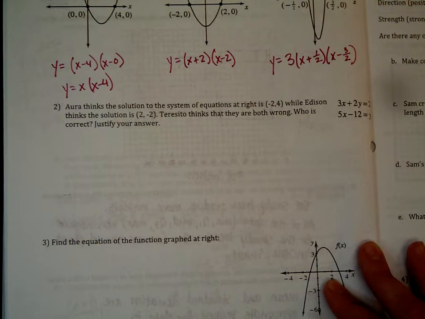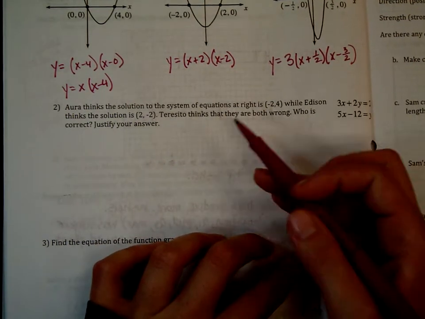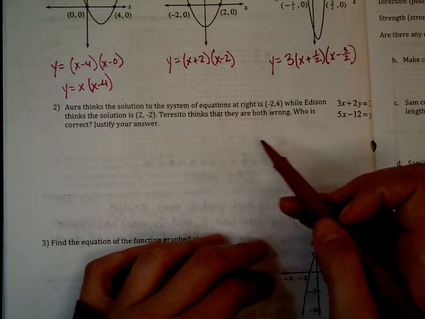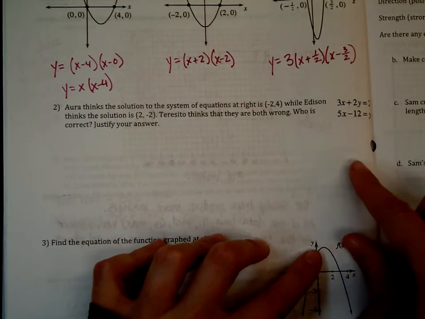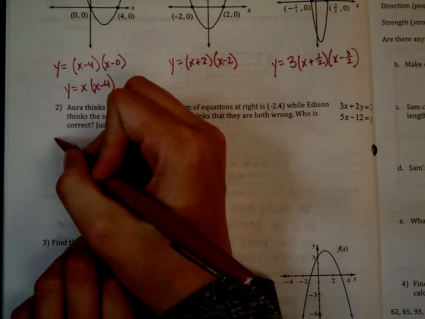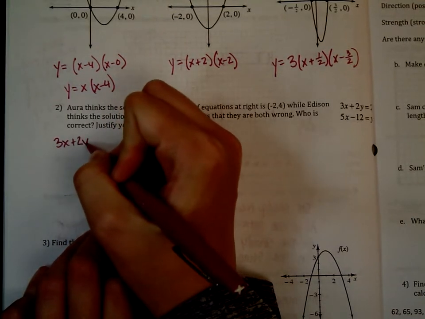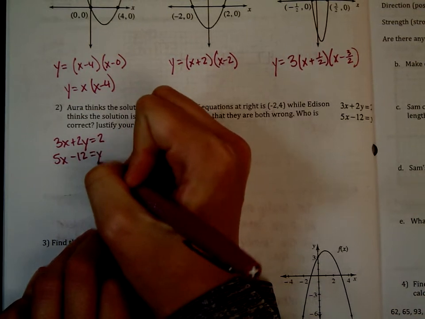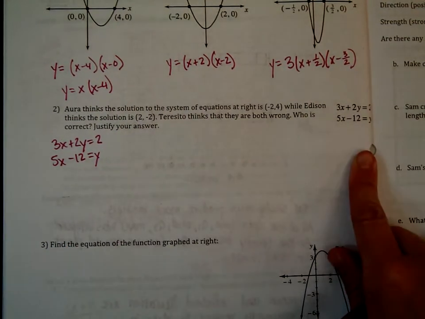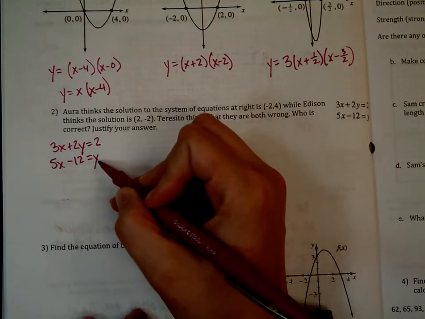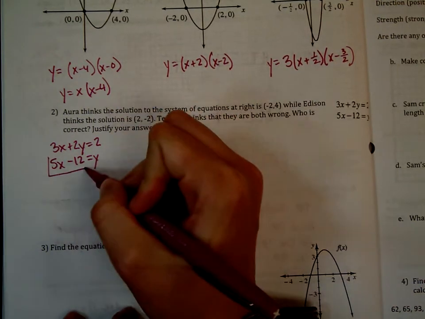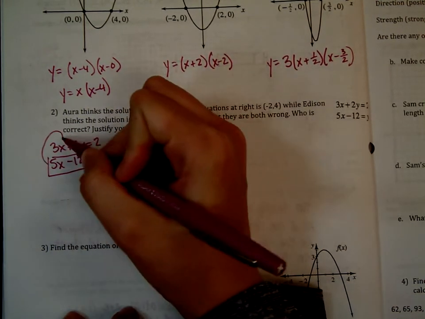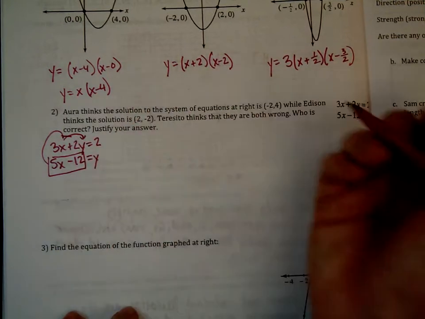Aura thinks the solution to the system of equations at right is negative 2, 4, while Edison thinks it's 2, negative 2. Tristo thinks that they're both wrong. Who is correct? So we've got 3x plus 2y equals 2, and 5x minus 12 equals y. I notice that I have y by itself right here, so I'm going to substitute, and I'll plug this in for y, not x.